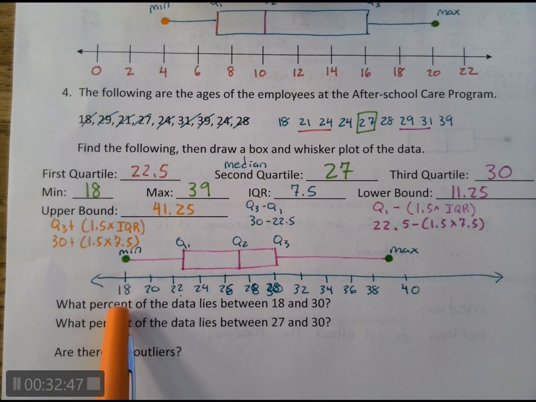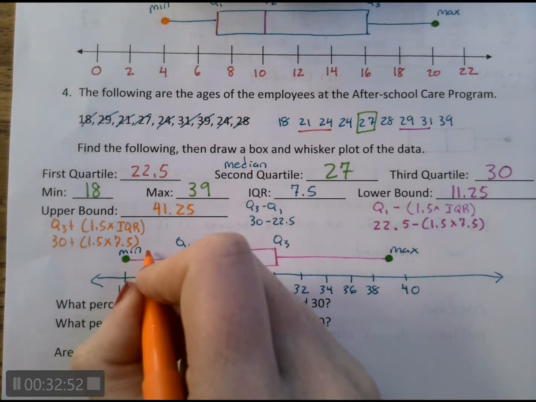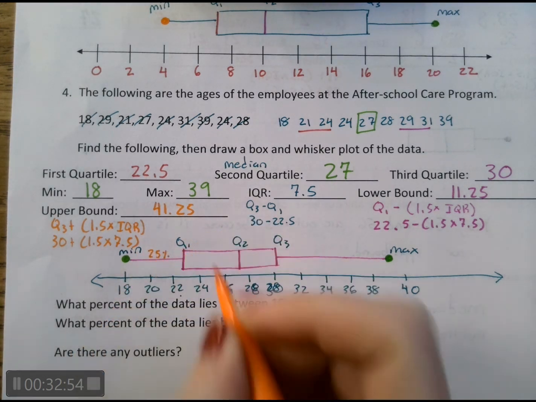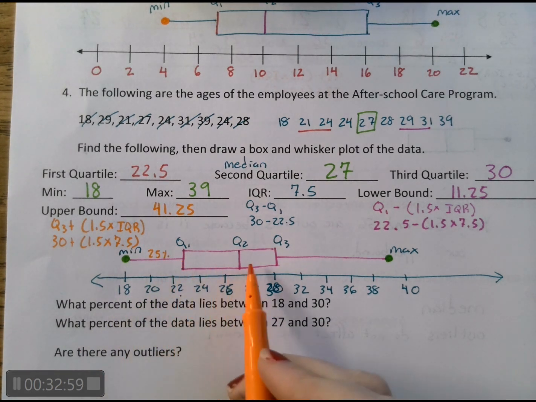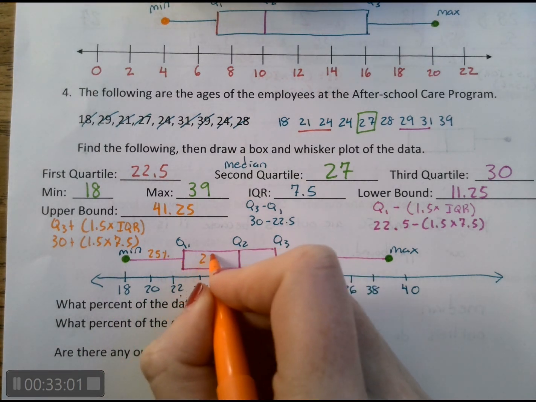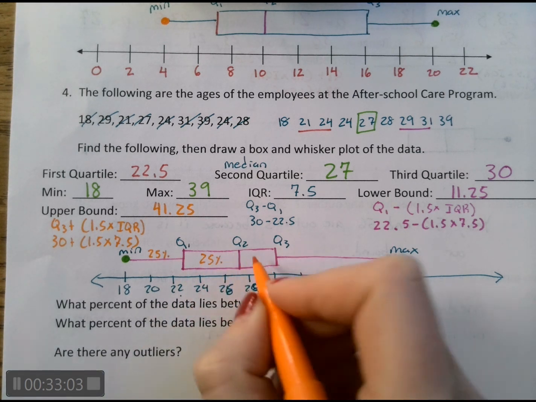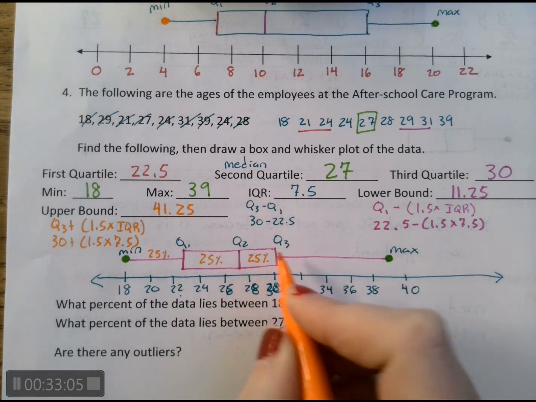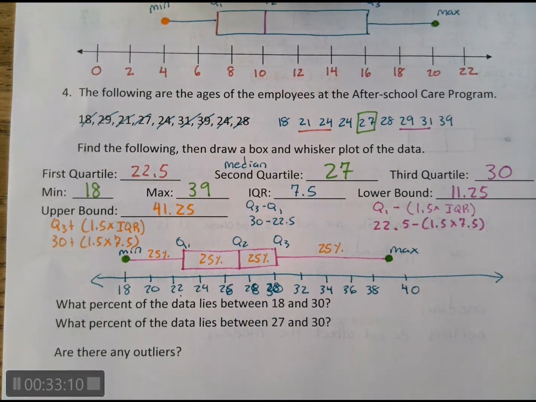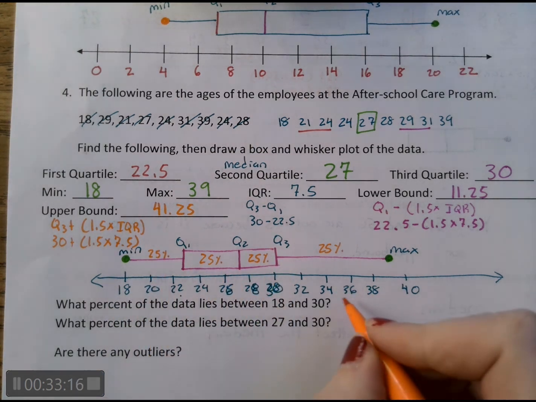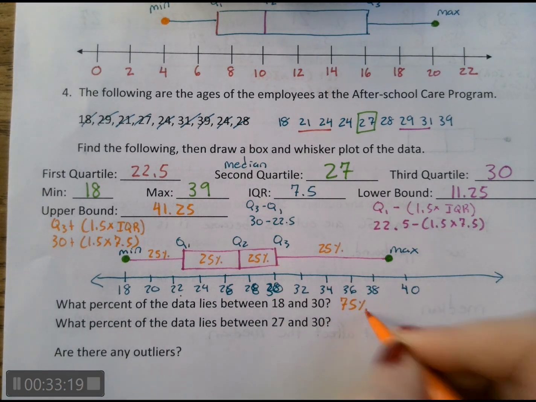Awesome. Alrighty, so now what percent of our data lies between 18 and 30? Well, 18 is our minimum and 30 is our Q3. So if you recall, let's go ahead and label out our percentage. So from minimum to Q1 is 25. From Q1 to Q2, 25. From Q2 to Q3, 25. From Q3 to our maximum is 25. So between 18, our minimum, and 30, our Q3, we have 3 25s, which would be 75% of our data.